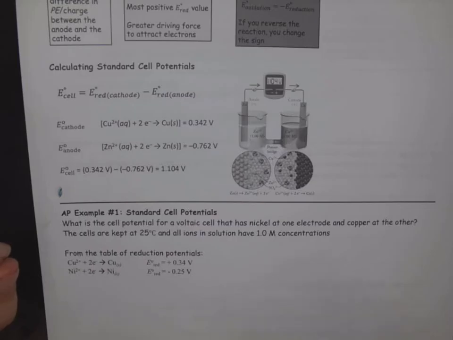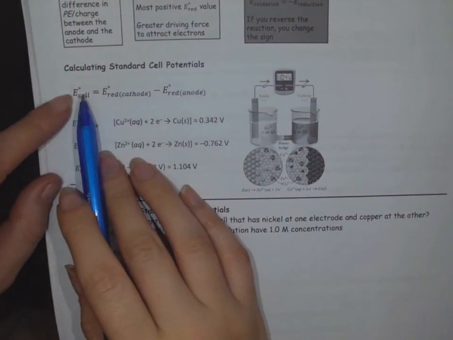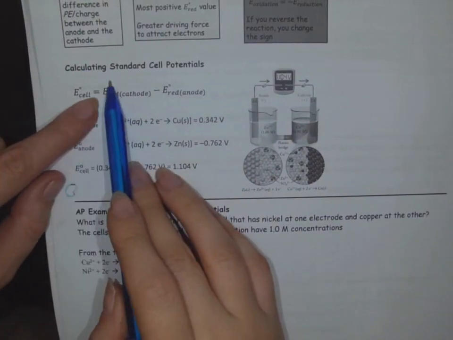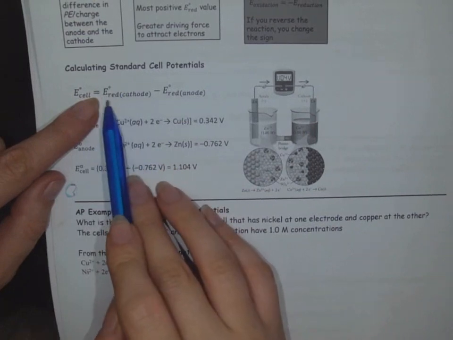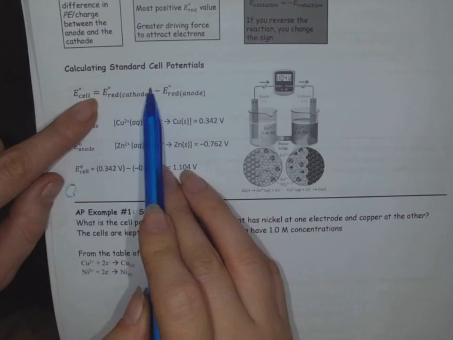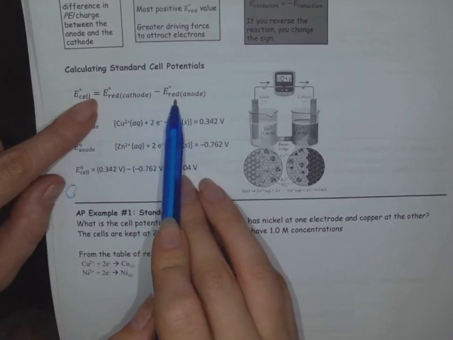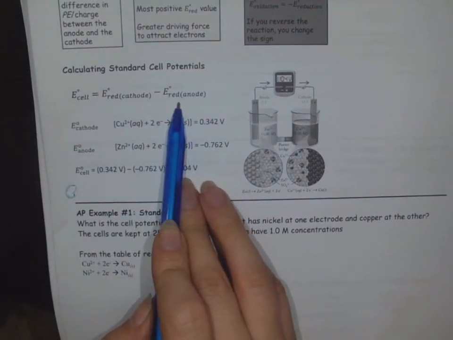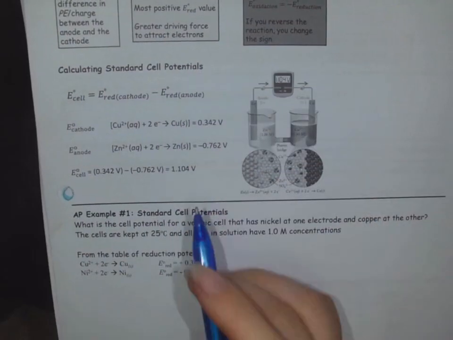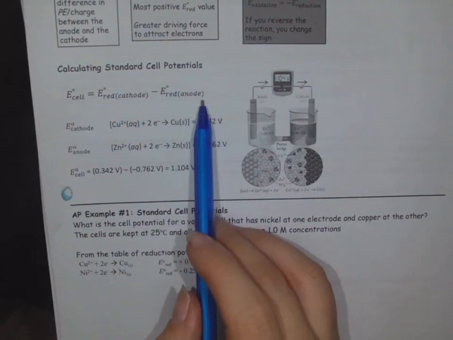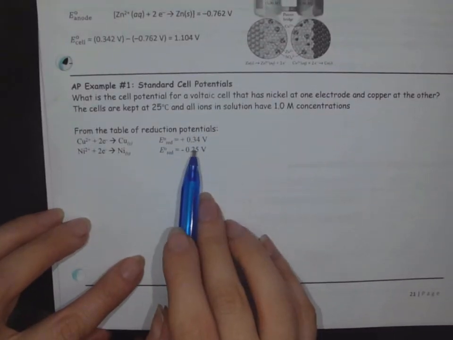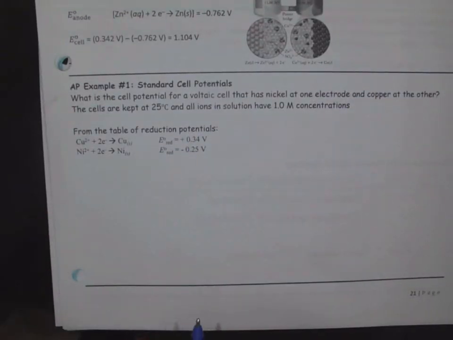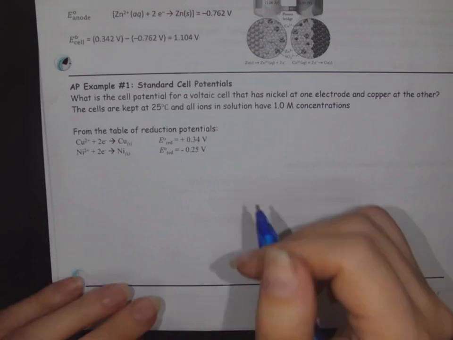And so how could we, when we know that it's E cell, and it's going to be the metal that is reducing, aka the cathode, and you're subtracting it from the metal that is oxidizing, the anode, and we look at these two here, we want the most positive voltage possible.